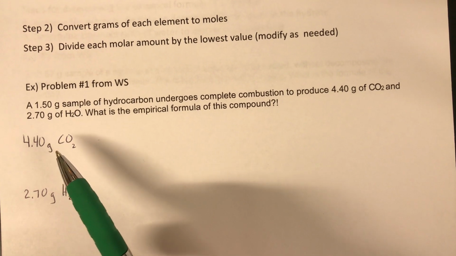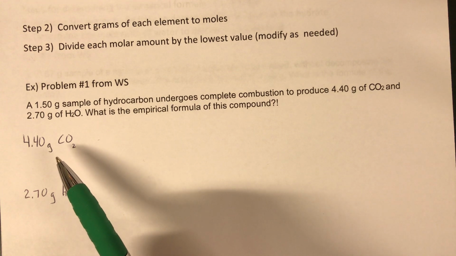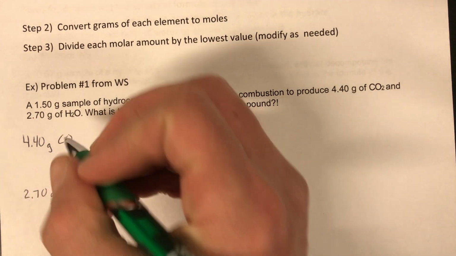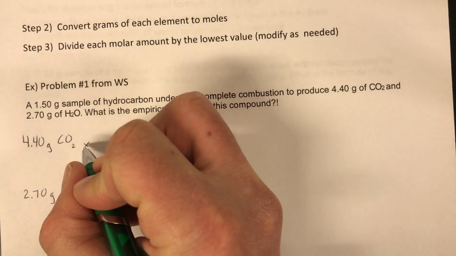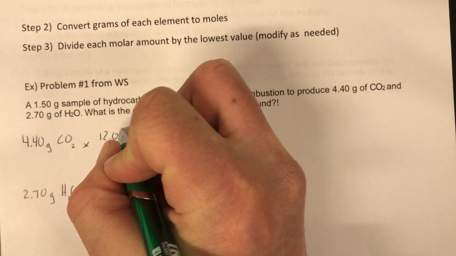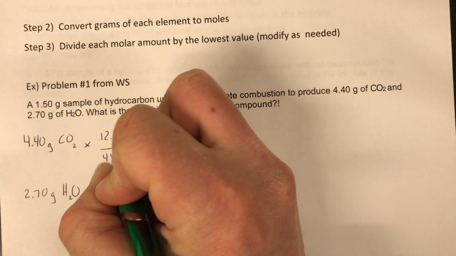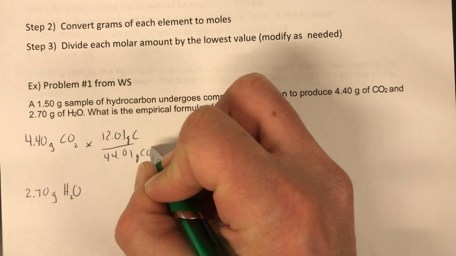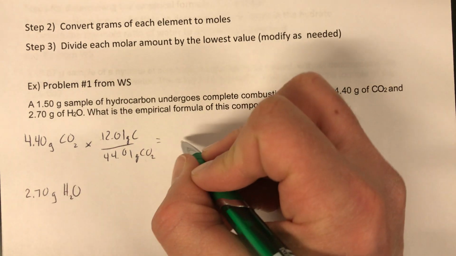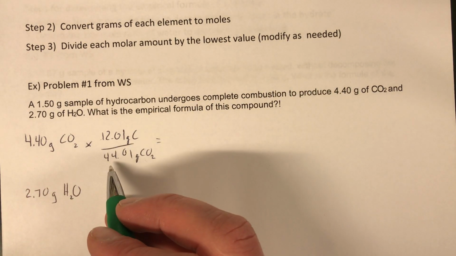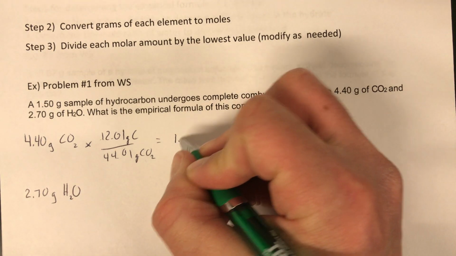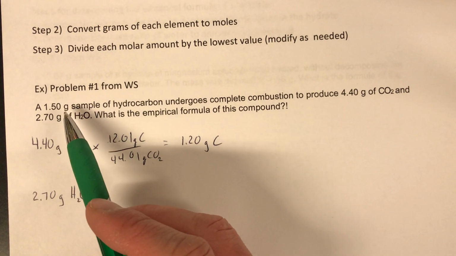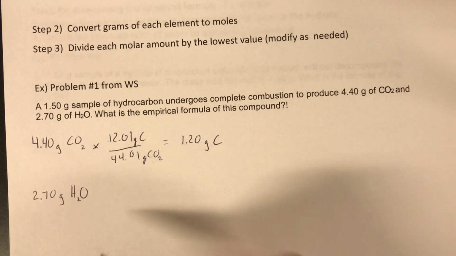So we're going to start by looking at the CO2, and we've got 4.4 grams of CO2. We want to know how much carbon we have in there. So we just multiply by that ratio. So I'm going to times 12.01 grams of carbon per 44.01 grams of CO2. And that 4.4 times 12.01 over 44.01 gives us 1.20 grams of carbon. So we know that in that 1.5 gram sample that we started with, 1.2 grams of it was carbon.